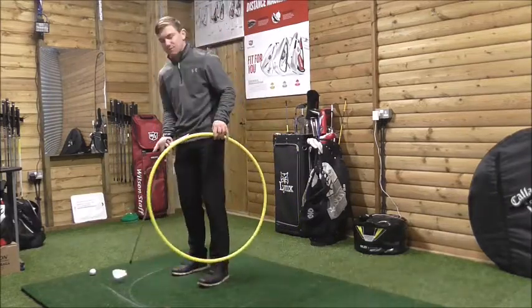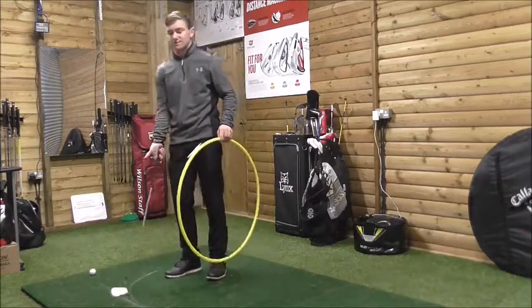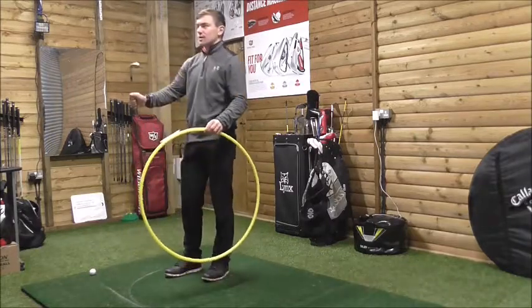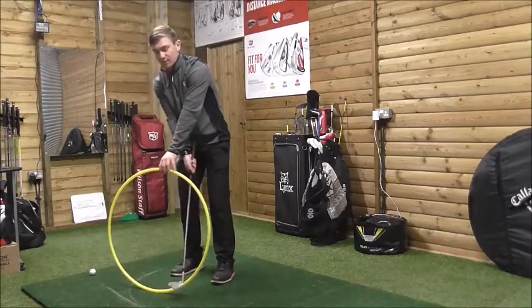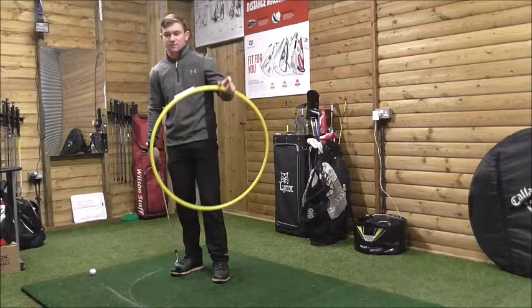It's the opposite for a draw. You move your ball position slightly further back, so you're slightly more behind it. If I get in position, because the path, the low point's going more to the left, that closes the club face in relation to the target.